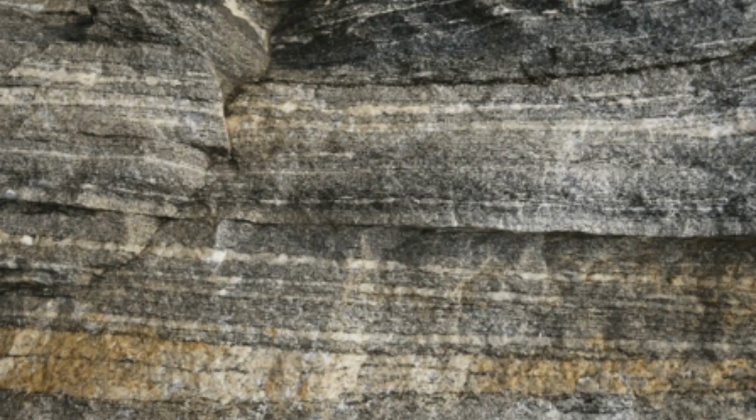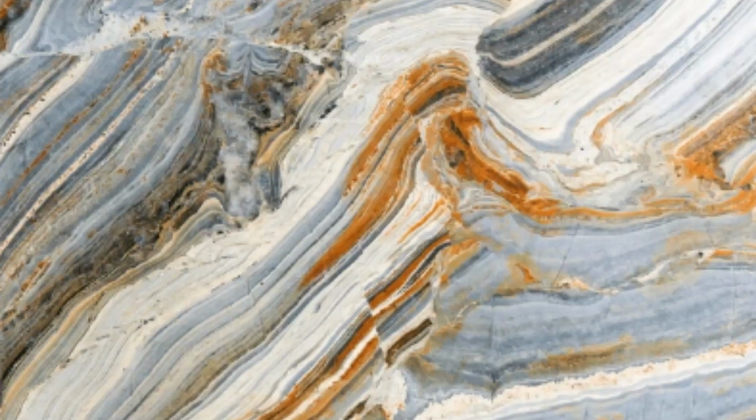Foliation and lineation. Foliation refers to the parallel alignment of mineral grains or the development of preferred orientation within a metamorphic rock. This alignment typically occurs perpendicular to the direction of the greatest compressive stress, resulting in planar structures such as slate cleavage or schistosity. Lineation, on the other hand, refers to the linear arrangement of mineral grains or other features within the rock, often reflecting the direction of tectonic forces during metamorphism.